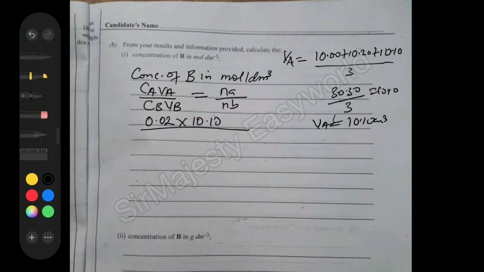Then divide by CB, which is what they asked us to find. VB I used 25. NA is the mole ratio of the oxidizing agent, which is KMnO4. That should be 1. The mole ratio of the reducing agent, iron 2 ion, is 5 moles of it. So we have 1:5.